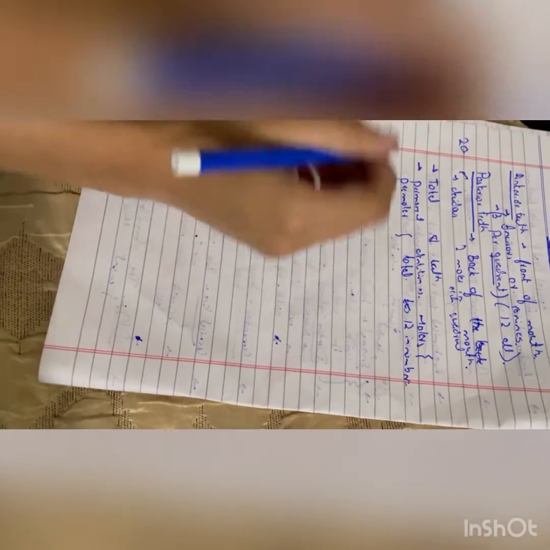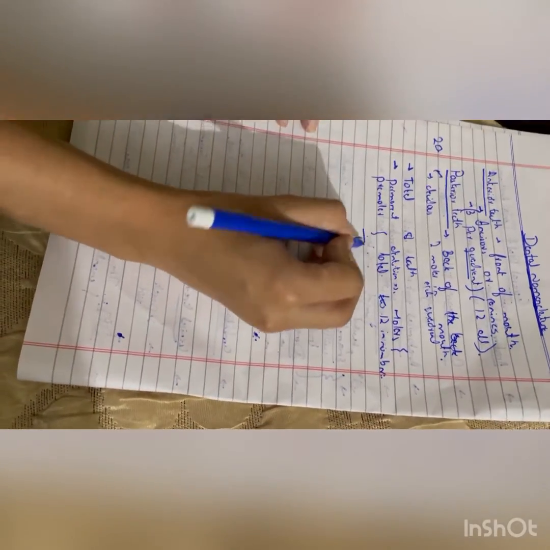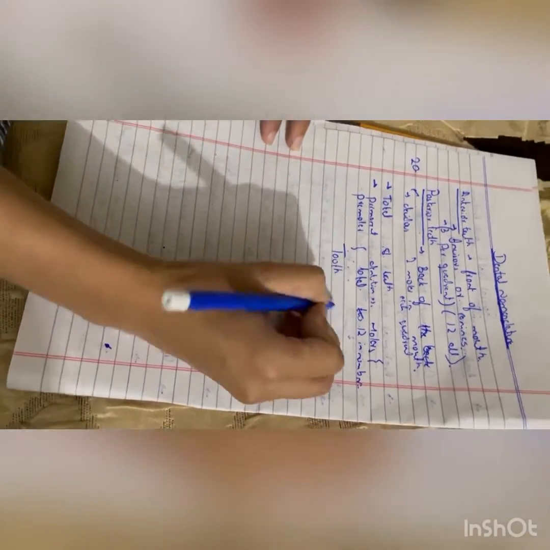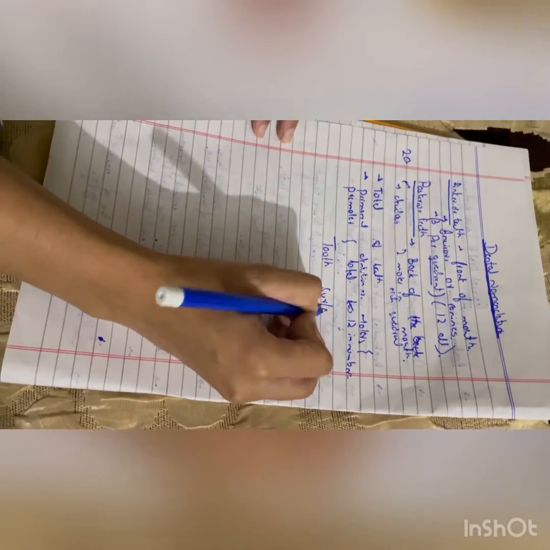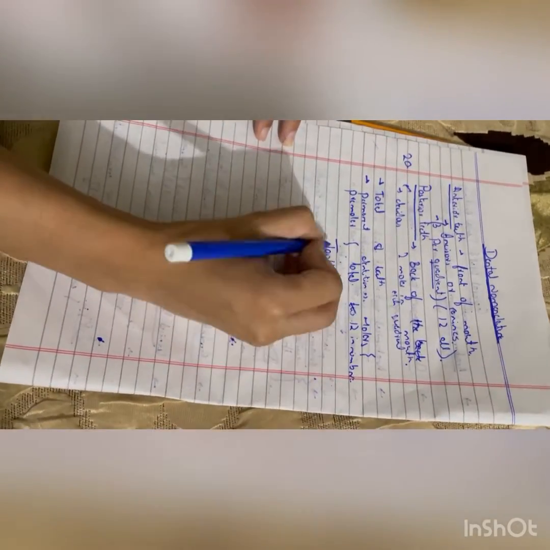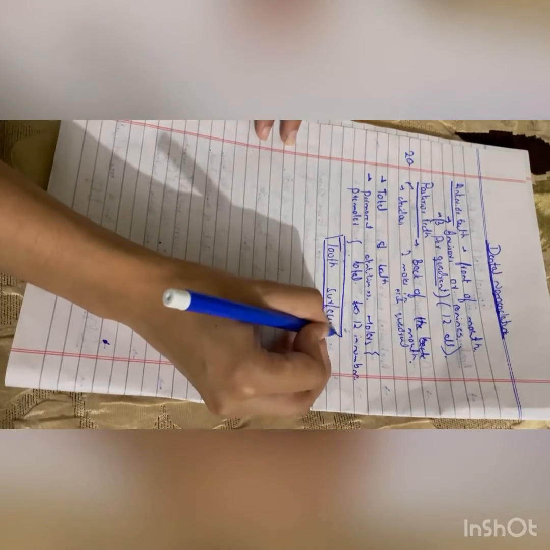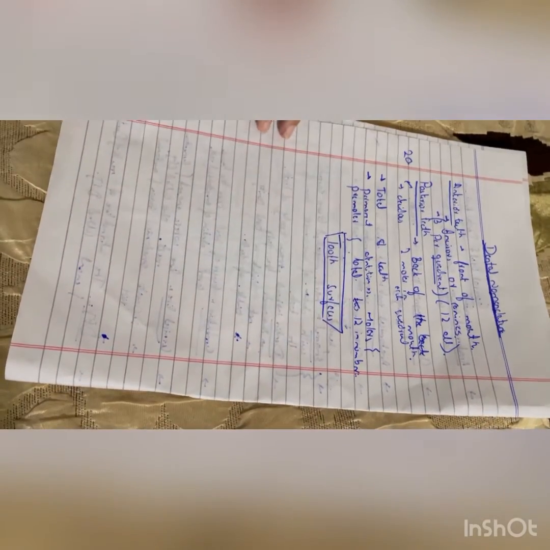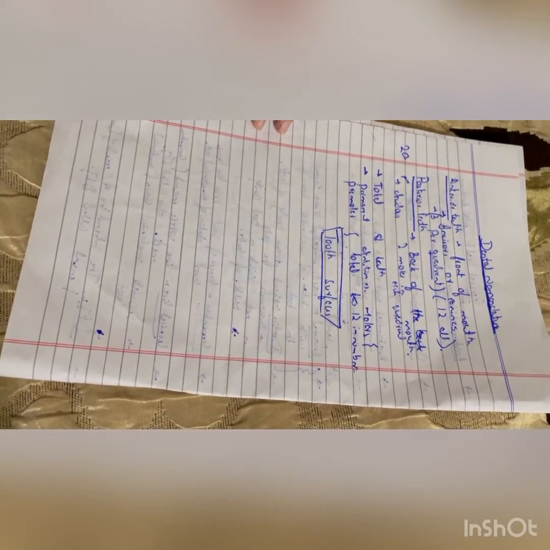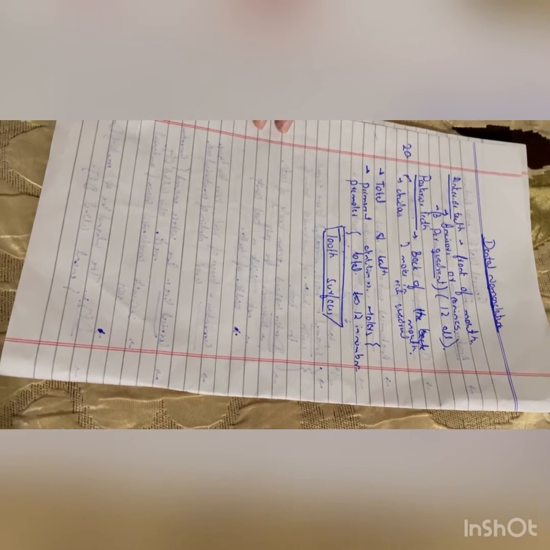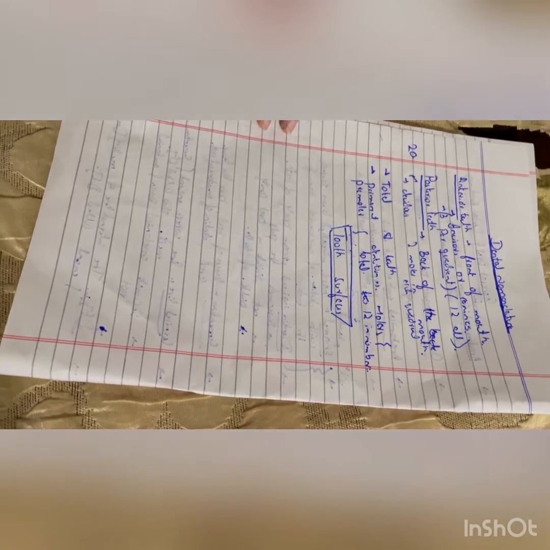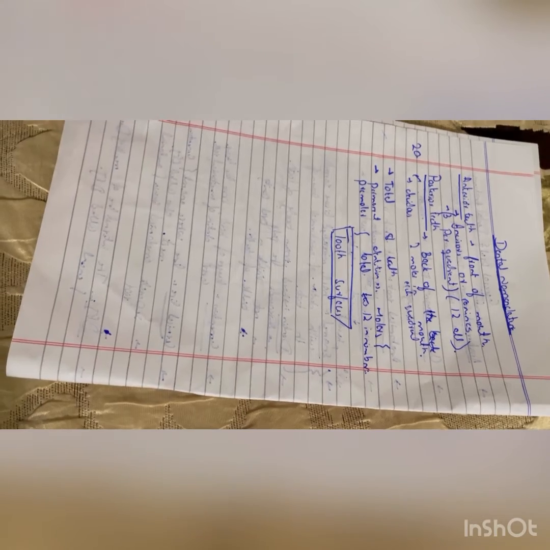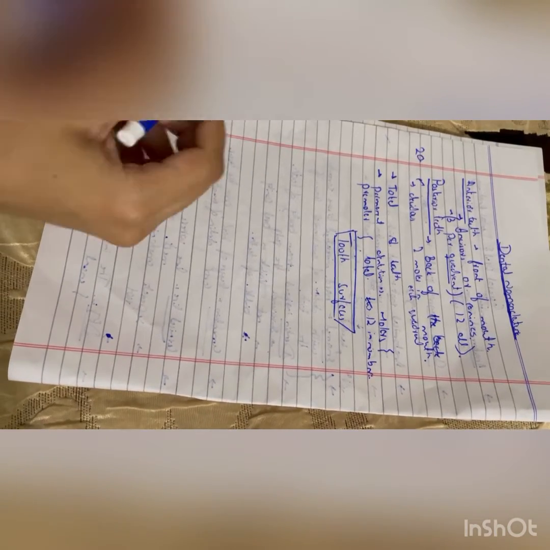Now let's start with tooth surfaces. They are described for anterior and posterior teeth. For the anterior teeth, for example the incisor and canine, they are the mesial surface, distal surface, labial and lingual surfaces, and the incisor edge.